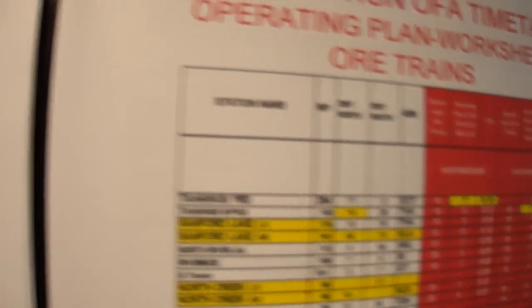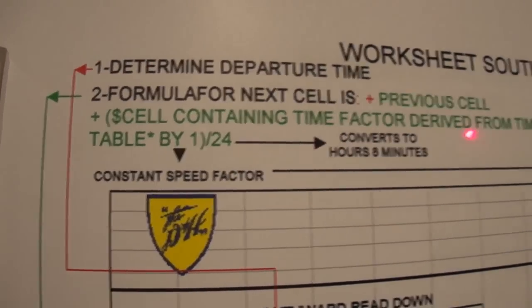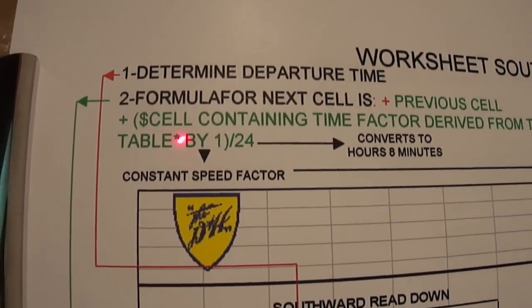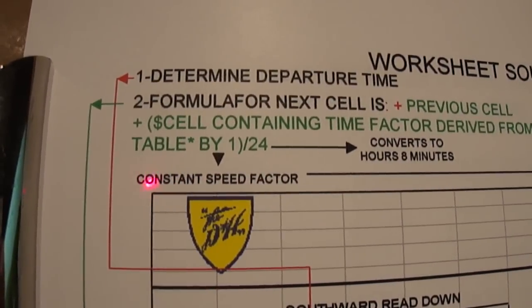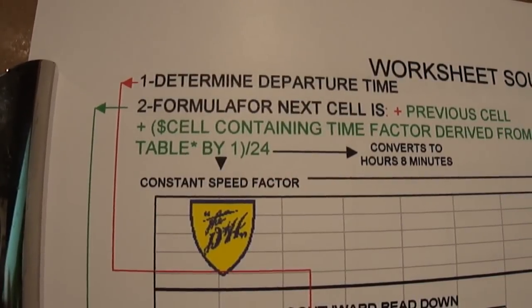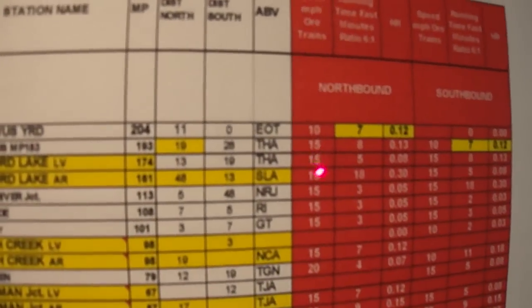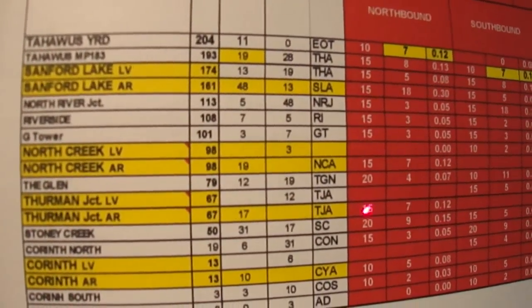You take that factor and put it in here, and then you multiply, that's the multiplication sign in Excel, by 1. This is because I already picked all my speed factors myself. If you remember, I said I chose all my speeds, various distances, various speeds, because I've got grades and so on.